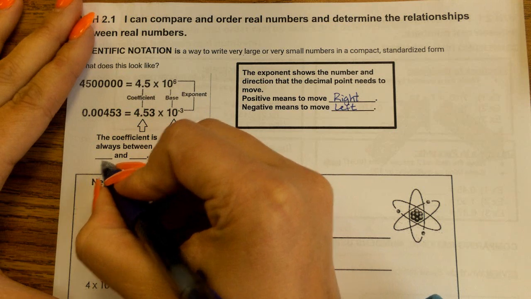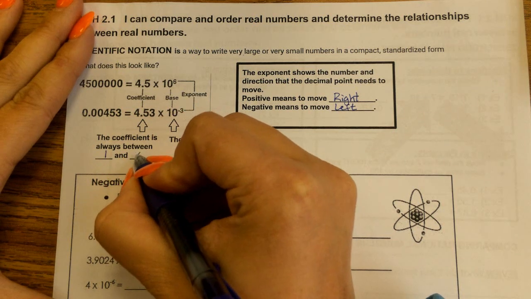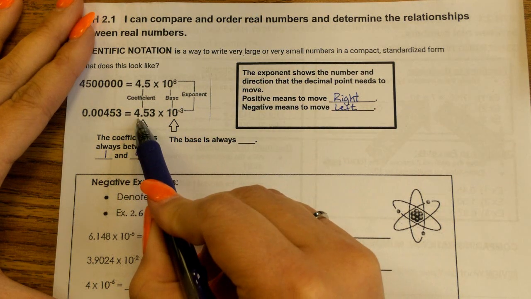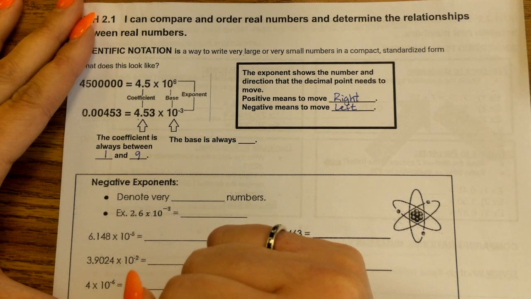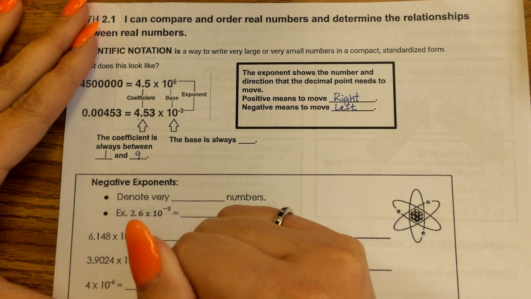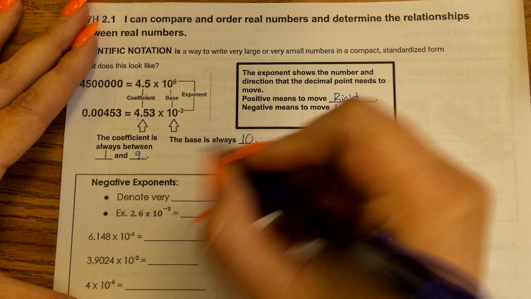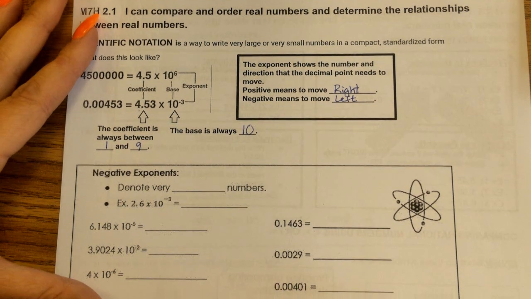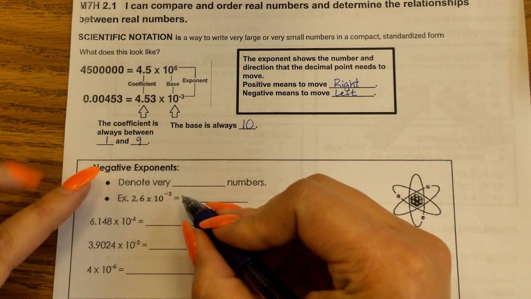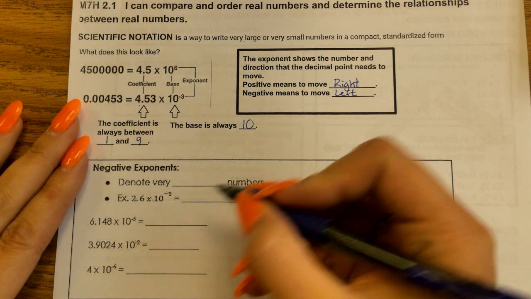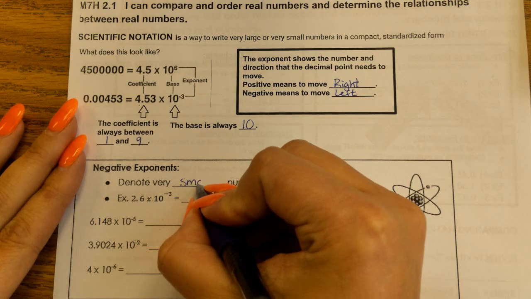The coefficient is always going to be a number between 1 and 9. So you're never going to have a number before the decimal that is more than 9. You can't have 10 point something. That's not written correctly in scientific notation. The base is always going to be 10. Negative exponents denote very small numbers.